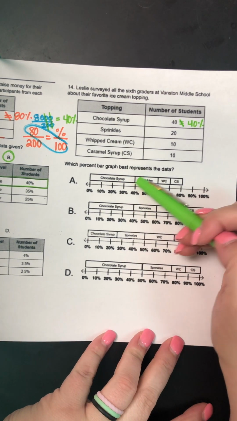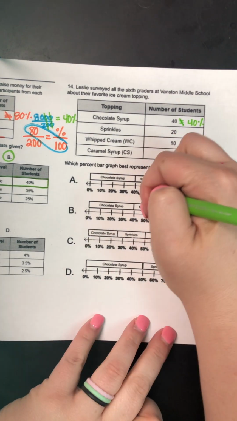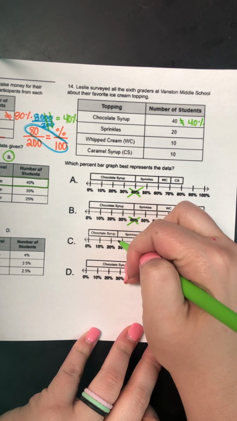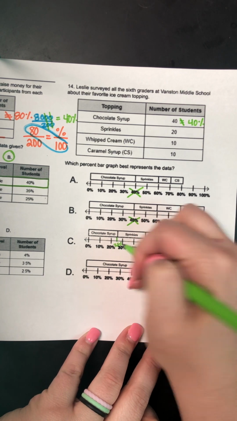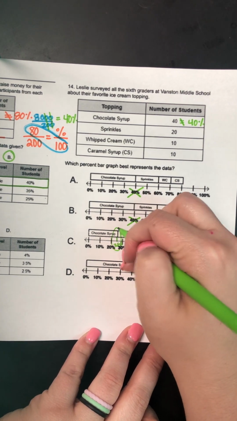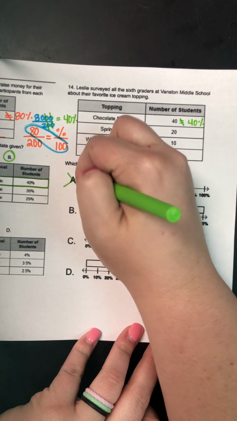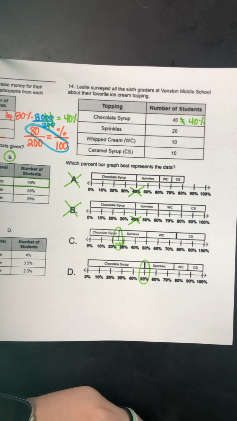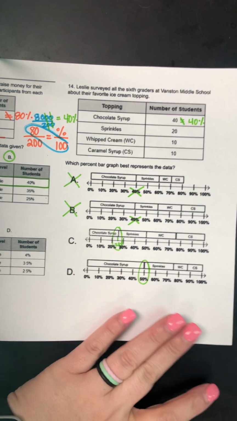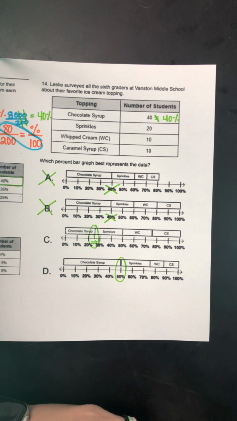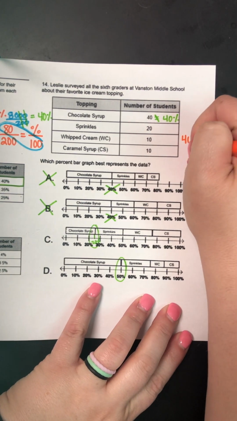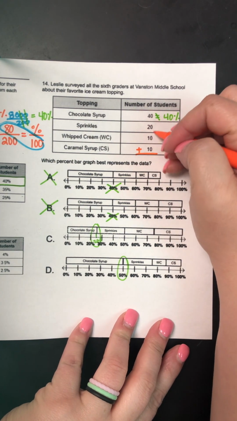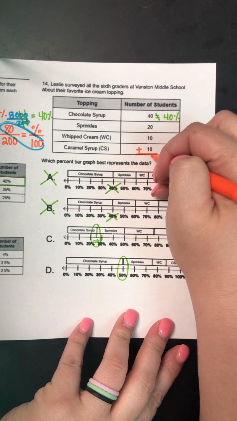So I'm going to look and say, okay, chocolate syrup, 40%, nope, 40%, nope. So this time, chocolate syrup's either at 25% or it's at 50. I know A and B are definitely wrong because 40 students does not equal 40%. So I would set up a proportion just like I did last time where I have 40 students and I know that goes over total. So I need to find my total, and it's 40 and 20 and 10 and 10. So that's going to be 80.